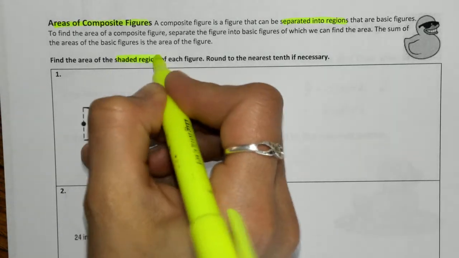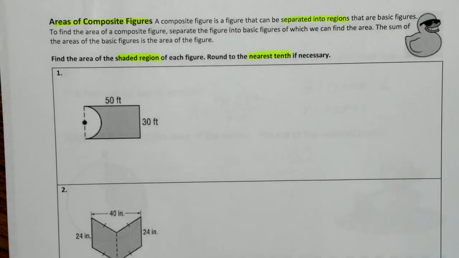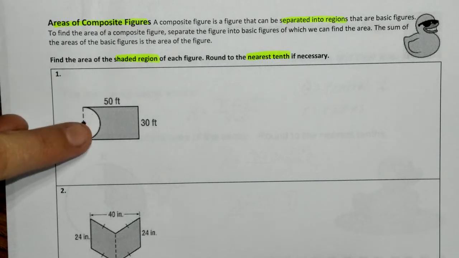We're going to find the area of the shaded region, and we're going to round to the nearest tenth. So we take a look at the first one, number 1. It looks like somebody cut out a little half circle of a rectangle. Since we're cutting it out, that tells us we're going to have to subtract the area that's cut out.